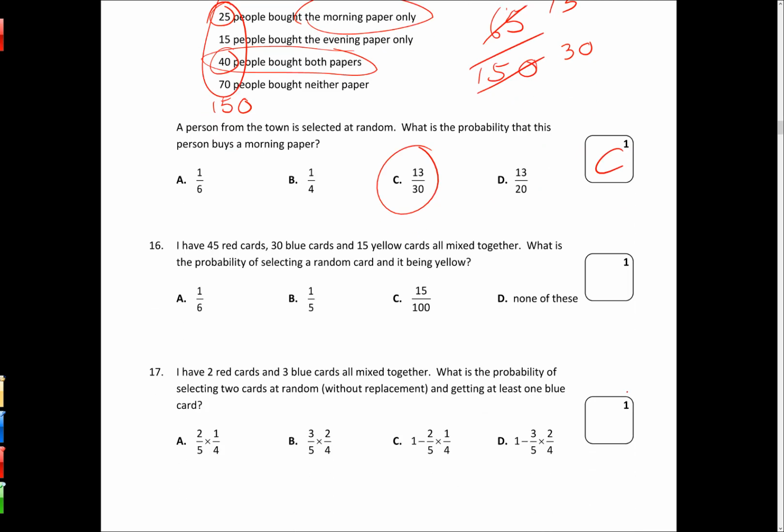45 red cards, 30 blue cards, and 15 yellow cards all mixed together. What's the probability of selecting a random card and it being yellow? Well, how many cards have I got? 45 and 30 and 15. Well, that's 90 cards. How many of them are yellow? Well, there are 15 yellow.